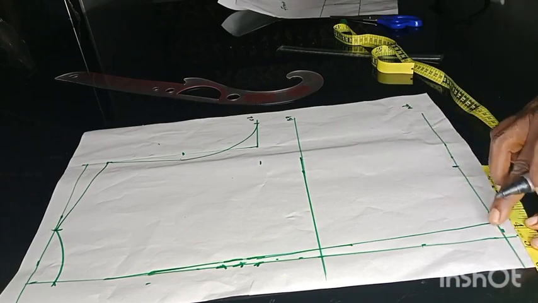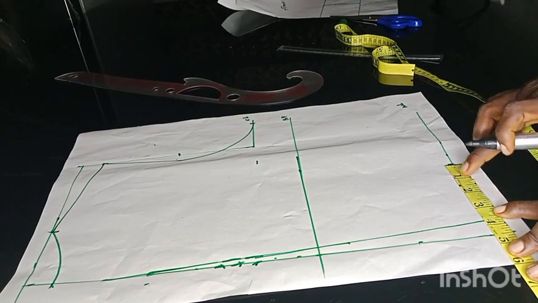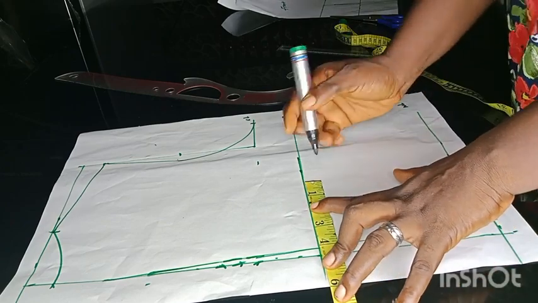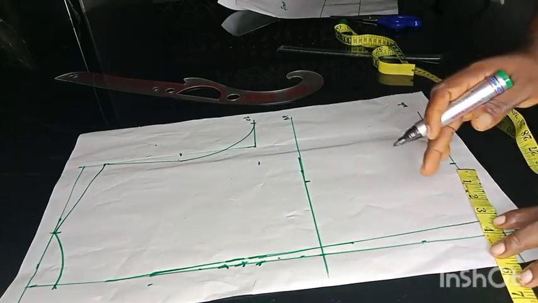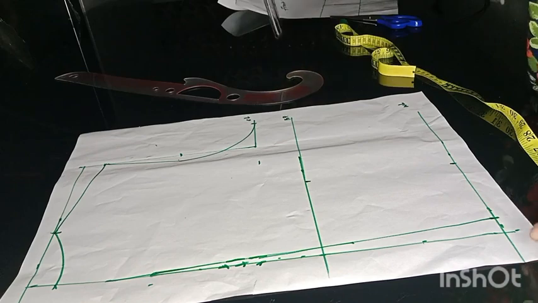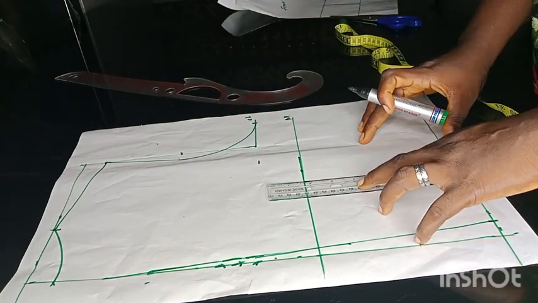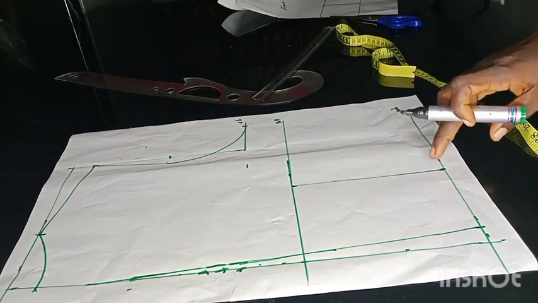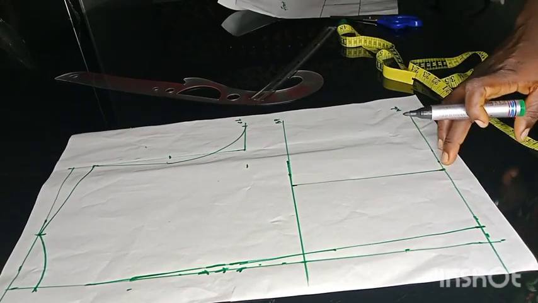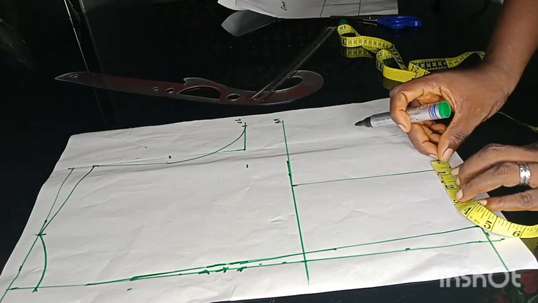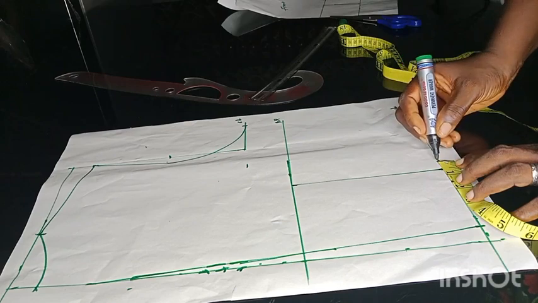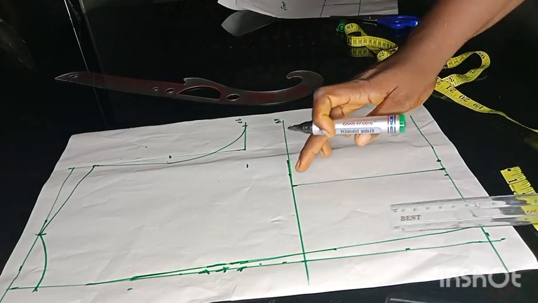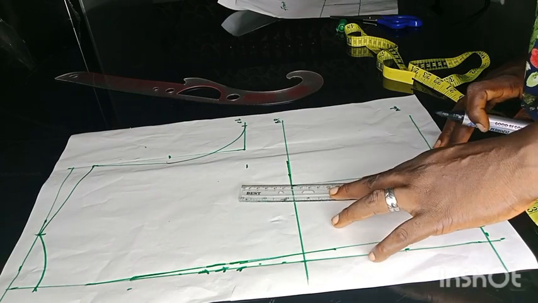So I will check what I have here. I have 4.5. So I want the line to be straight. I will mark 4.5 here so that I will get a straight line. So to get my dart, I will be using 1 inch for my dart, but I will divide the 1 inch by 2. I am going to mark 0.5 inches here and 0.5 inches here. So from here, I will connect to the 0.5 inches.